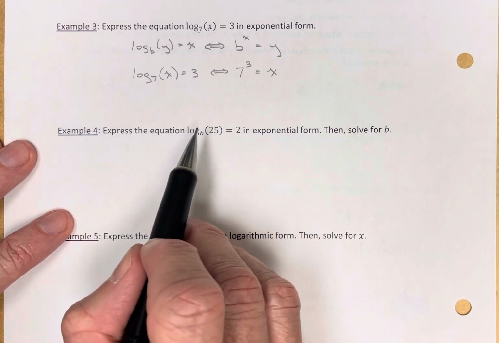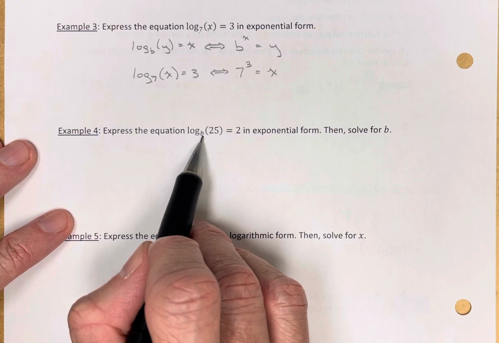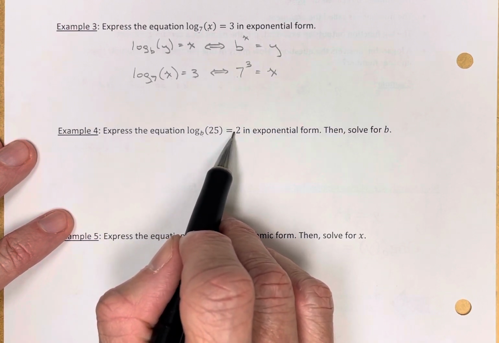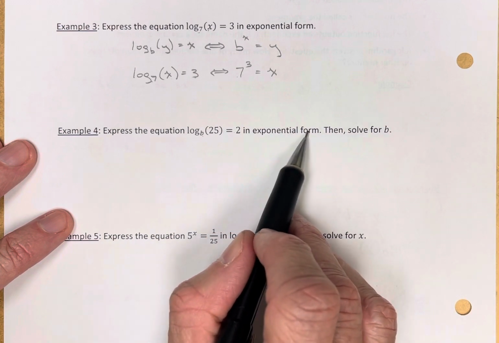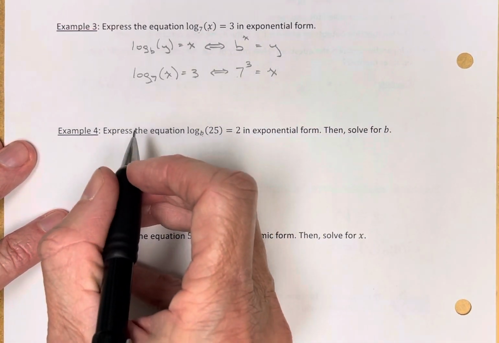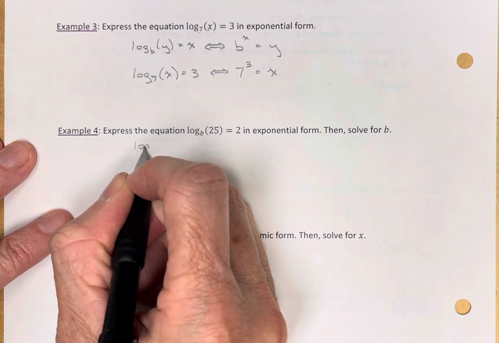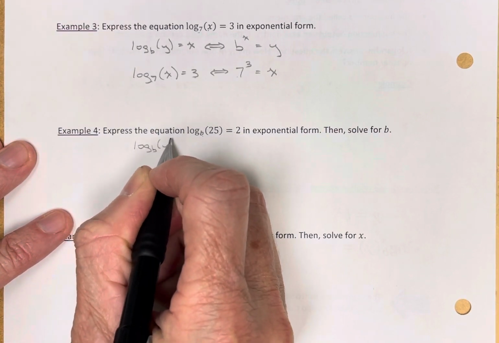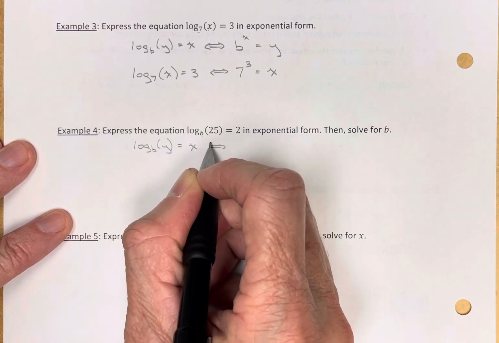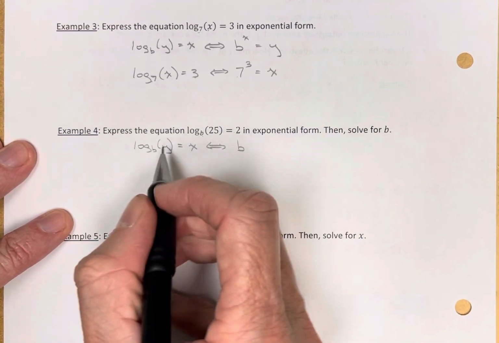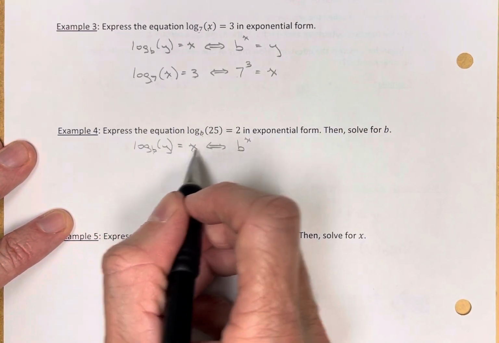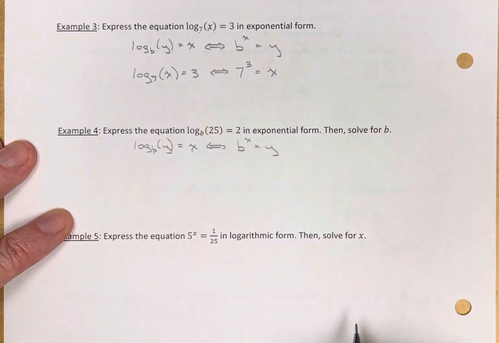Okay, the log base b of 25 is equal to 2, and I want to rewrite that in exponential form, and then I want to solve for b. Well, I know log base b of y is equal to x is equivalent to writing in exponential form base to the x, base to exponent equals y.